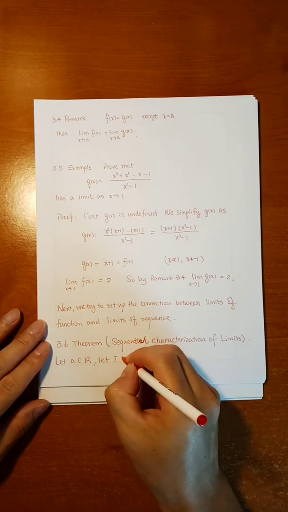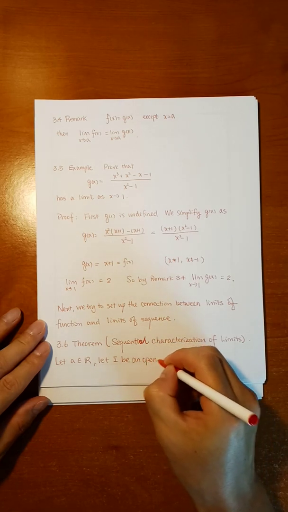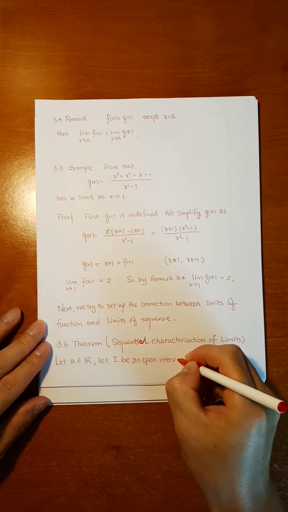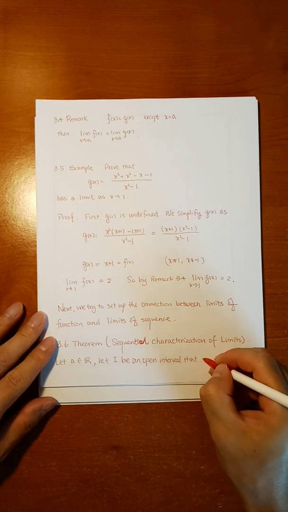Let I be an open interval that contains a neighborhood.